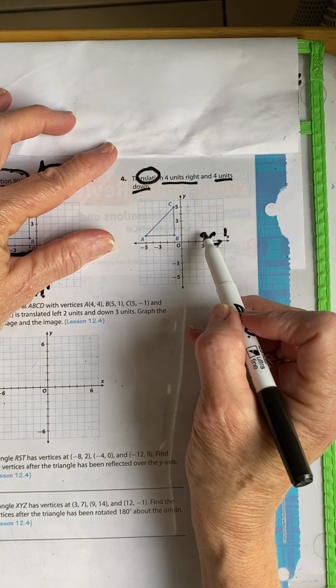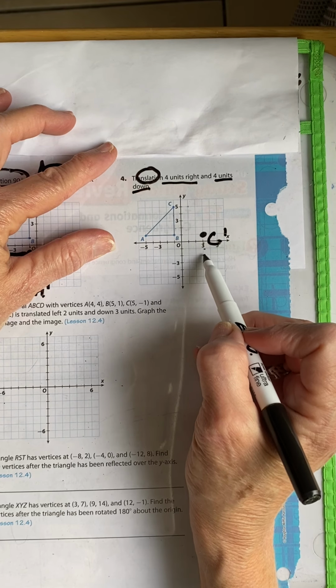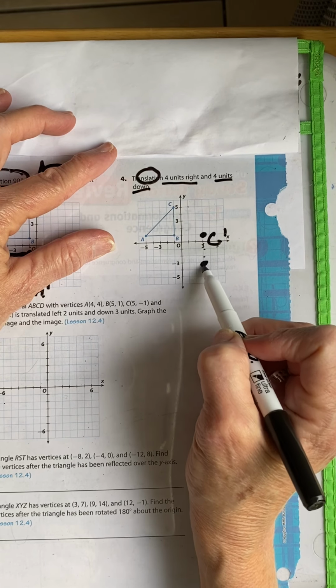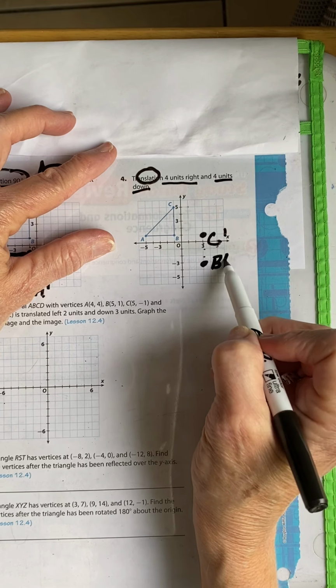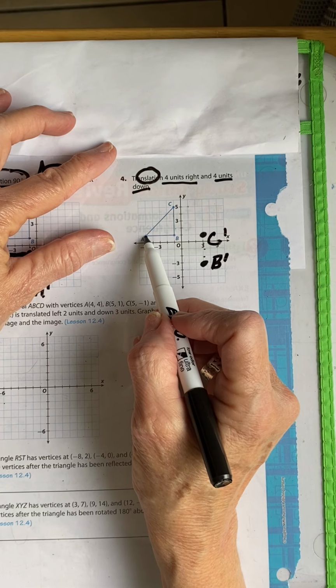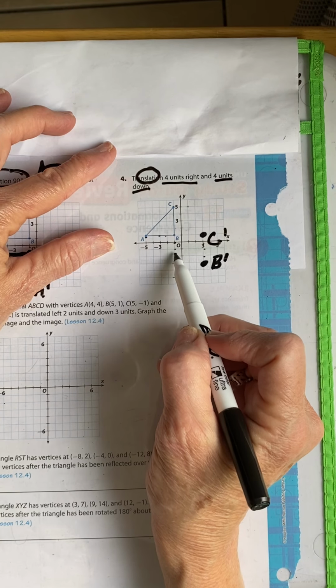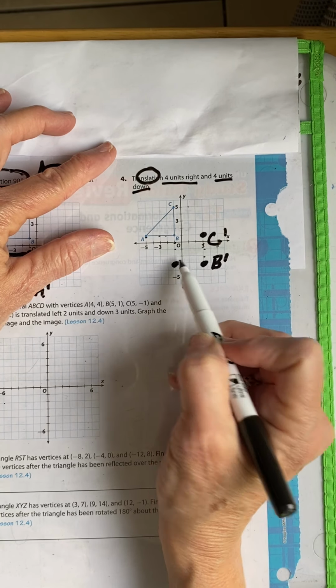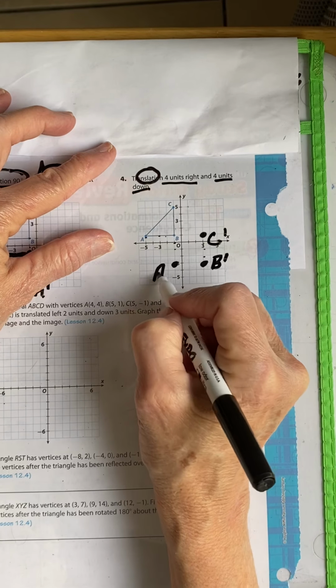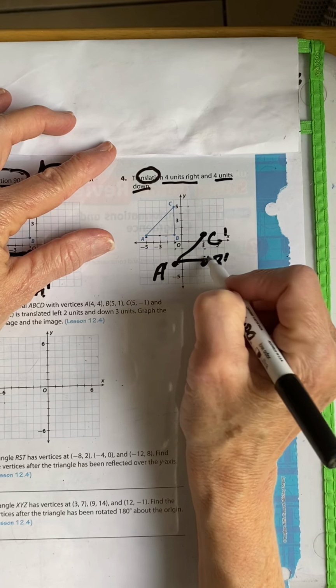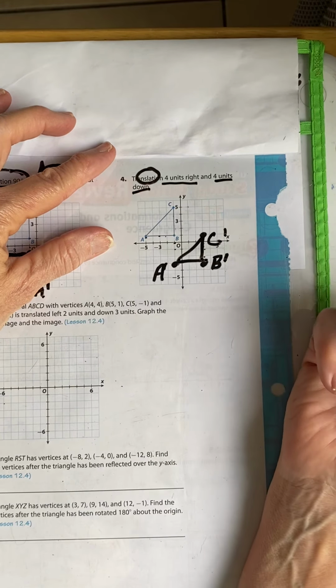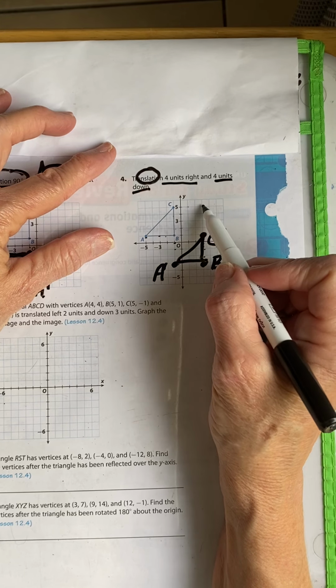1, 2, 3, 4, and 1, 2, 3, 4. Call it B prime. Ready? With A. 1, 2, 3, 4. 1, 2, 3, 4. Call it A prime. Booyah.